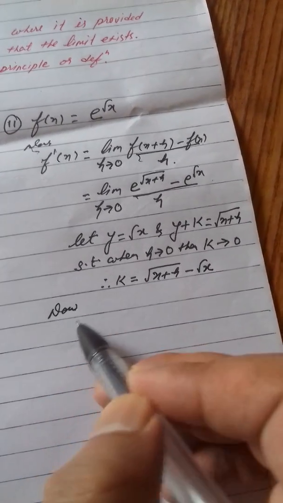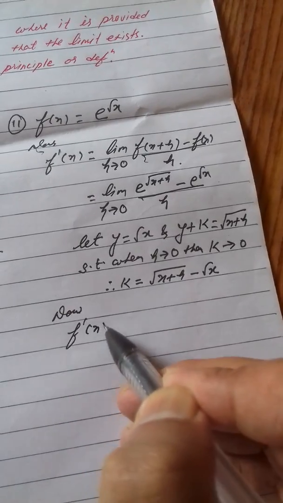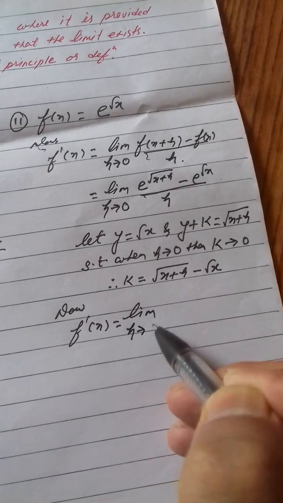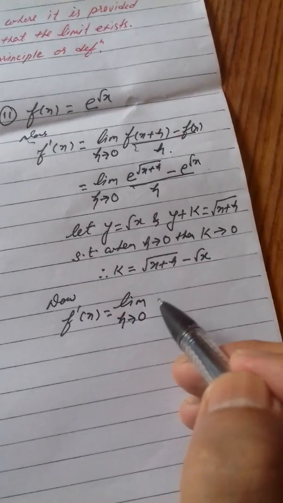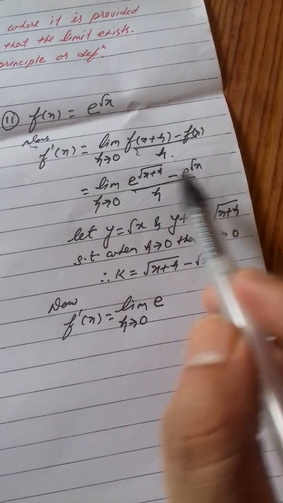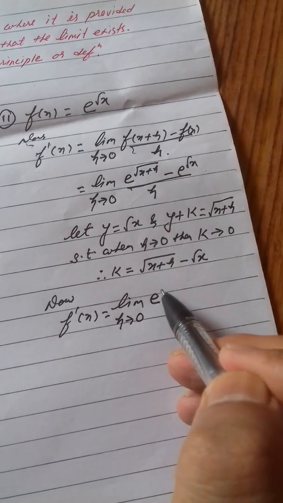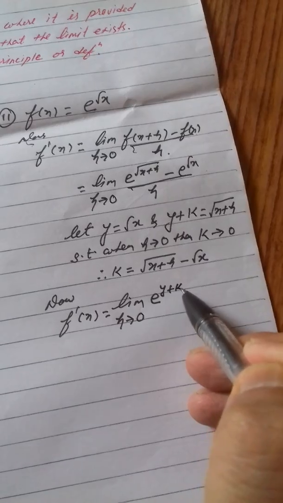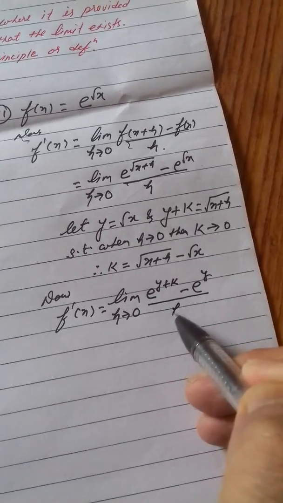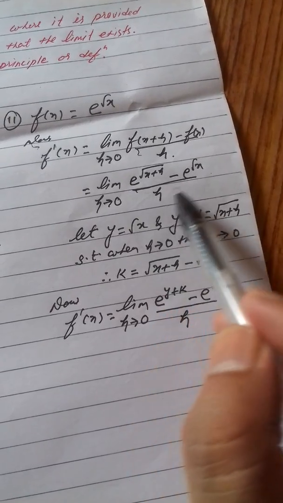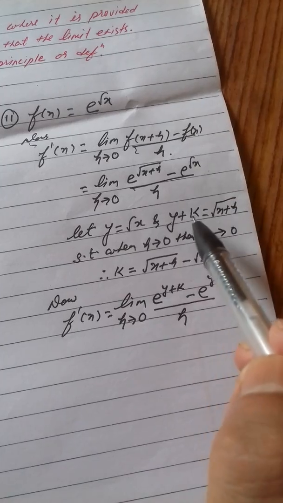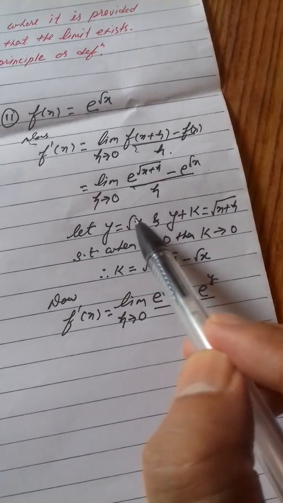Now again we get f dash x equal to limit h tends to 0, putting the value of root x and root x plus h, we have e to the power y plus k minus e to the power y by h as it is. Here in place of this y, we are just putting the value of y which we have supposed in this step.